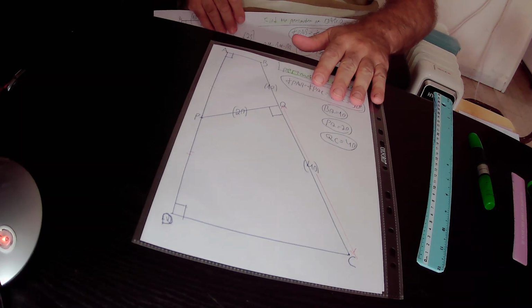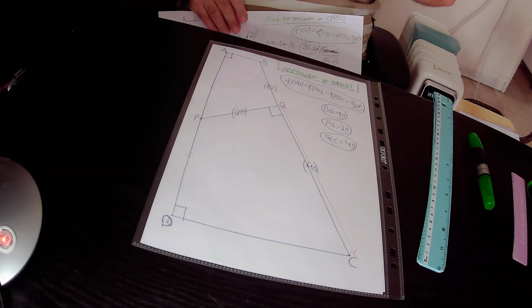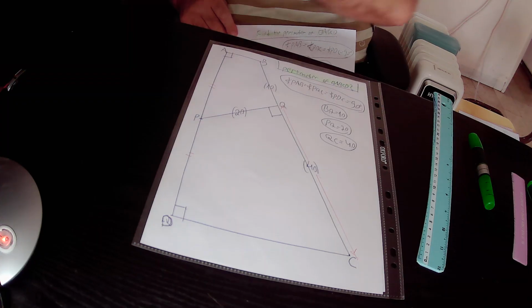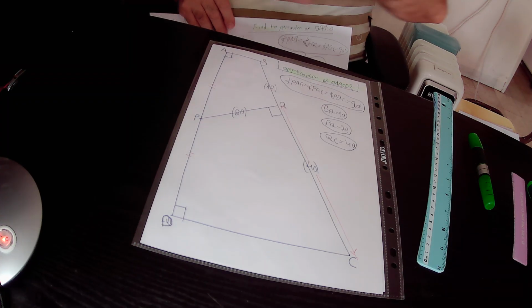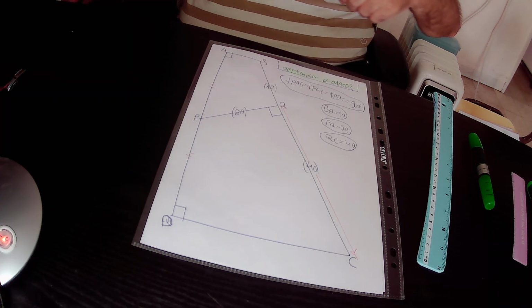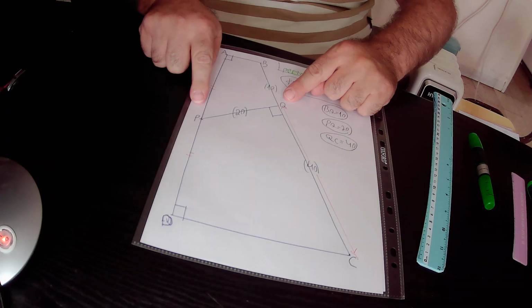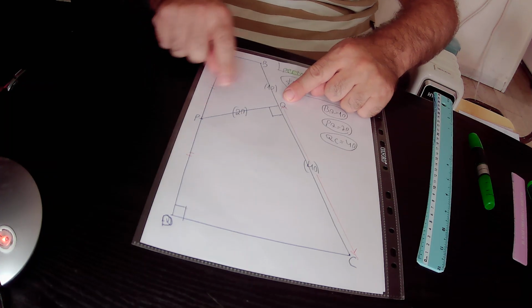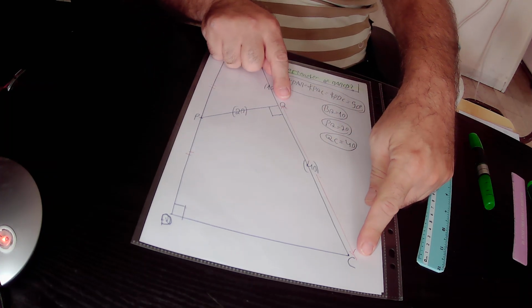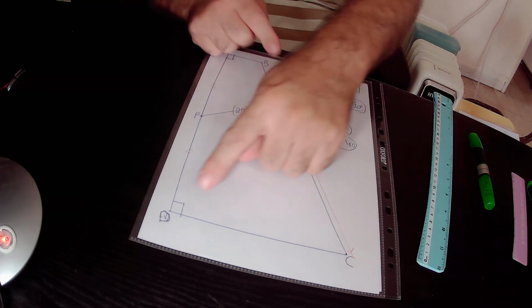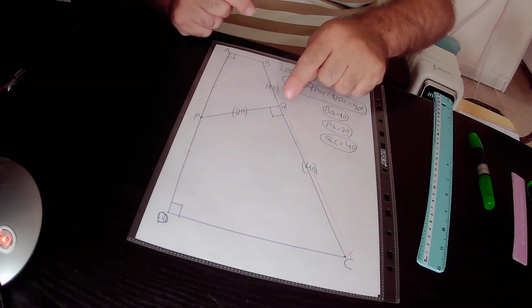Our task in the first question is to find the area of this quadrilateral ABCD. The question gives us that line segment BQ equals 10 units in length, line segment PQ equals 20 units in length, and line segment QC equals 40 units in length. This is a right angle, this is a right angle, and this is also a right angle.